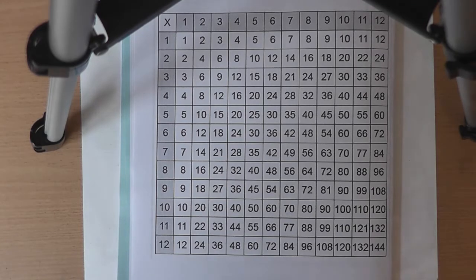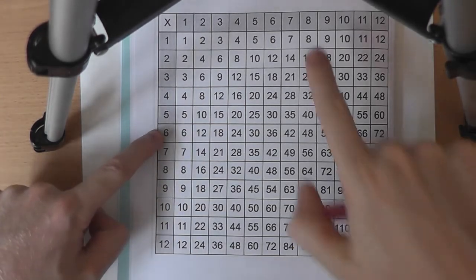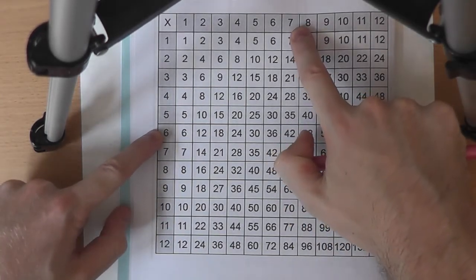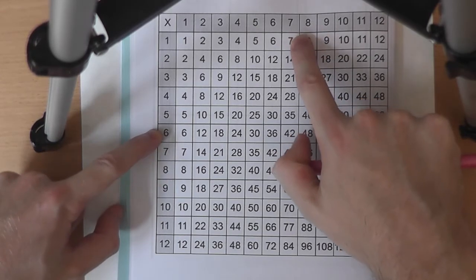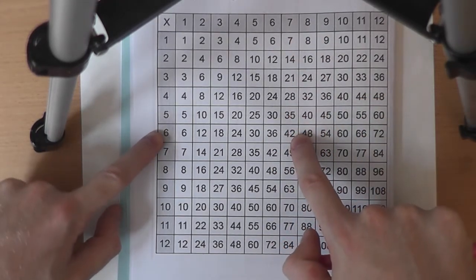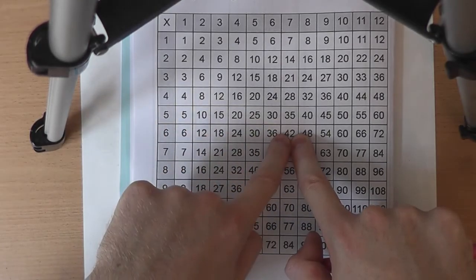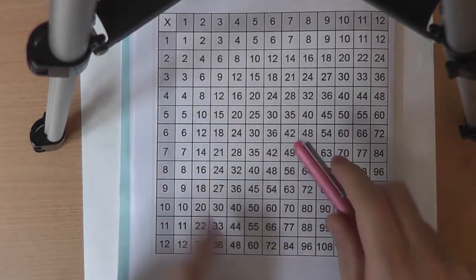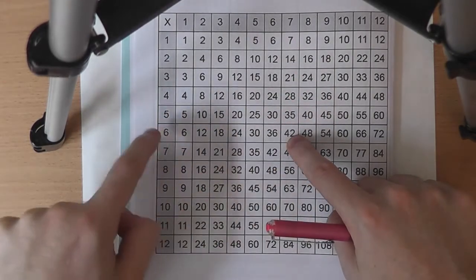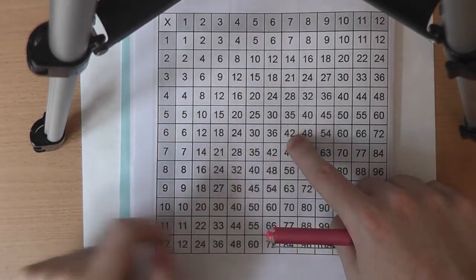If we wanted to work out something like, well, we'll do 6 sevens because we've already found the answer to 6 sevens earlier in the video, you would find the 6 on here and the 7 on here, and you're going to look for the square where the row and column meet. So we're going to go down the 7s until we hit row 6, and across the 6s until we hit column 7, and 6 sevens are 42. Underneath the 7 across from the 6, 42.